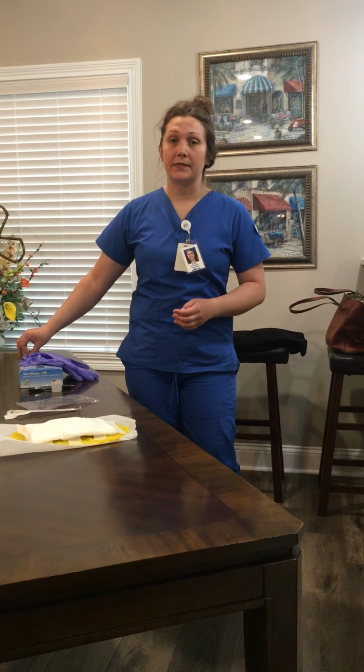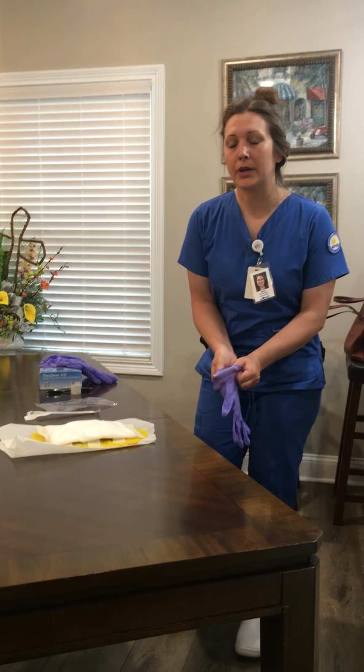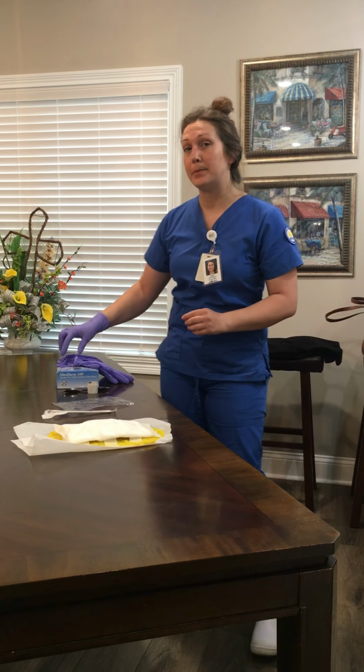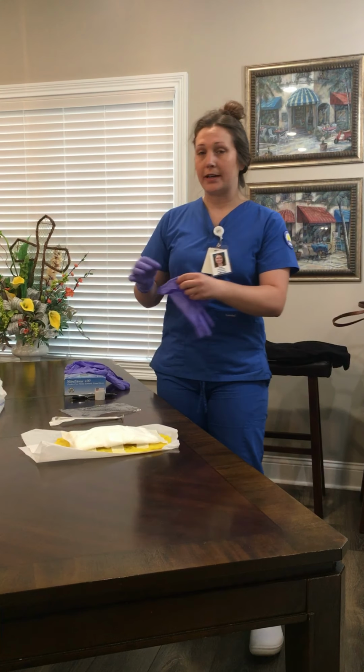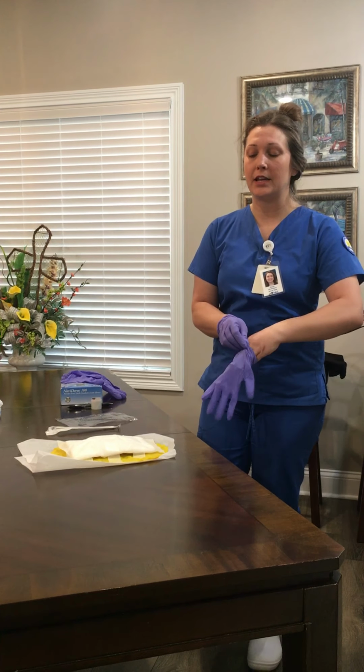So today we're going to be doing a sterile dressing change. Prior to this, if this is going to be a painful procedure for your patient, you want to medicate them 30 minutes prior. And whenever you're medicating a patient, you want to make sure that you're using the 6 medication rights, which are right drug, right dose, right time, right route, right patient, and right documentation.